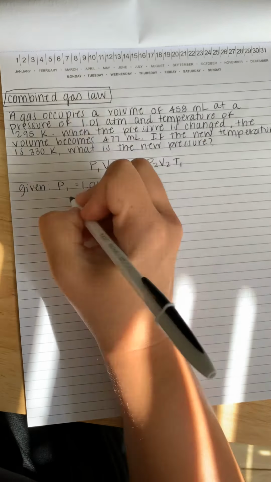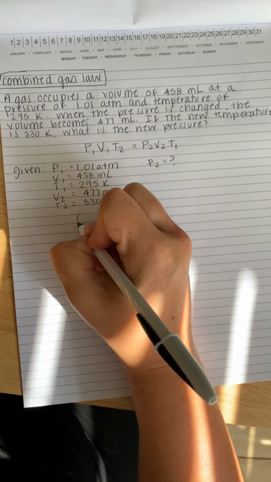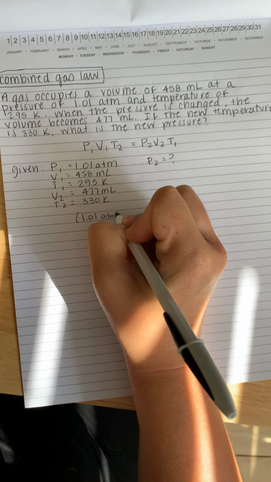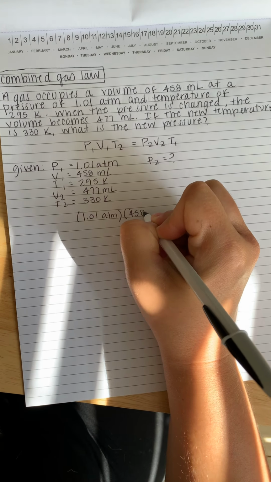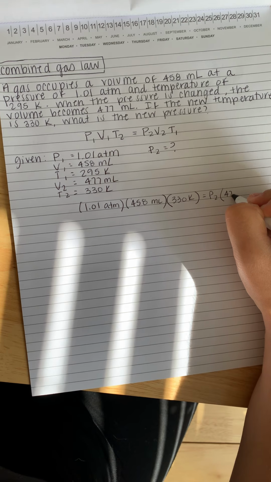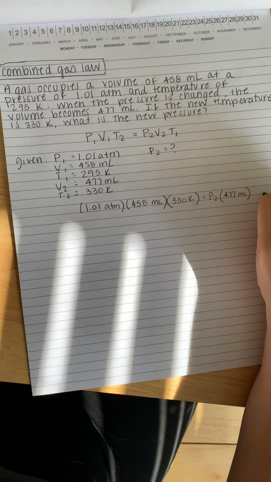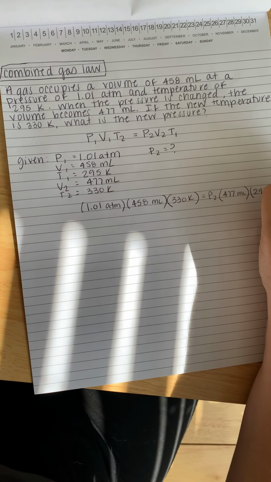Okay, so again, just plugging all of these numbers into the formula for the combined gas law. It should be 1.01 atmospheres times 458 milliliters times 330 Kelvin, and that is going to equal P2, that's what we're solving for, times the second volume, 477 milliliters, times the first temperature, 295 Kelvin.